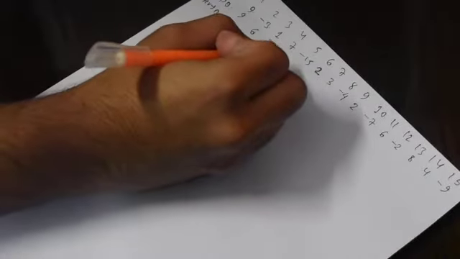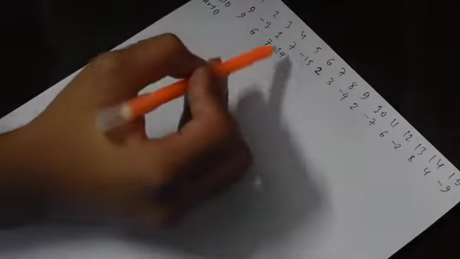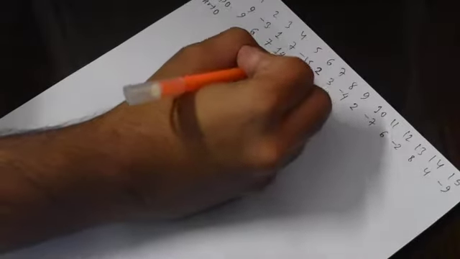Then 7 plus 7 is 14, or the number 7, so 14 is larger. Then 14 plus minus 15 is minus 1, or the number minus 15. Minus 1 is larger.